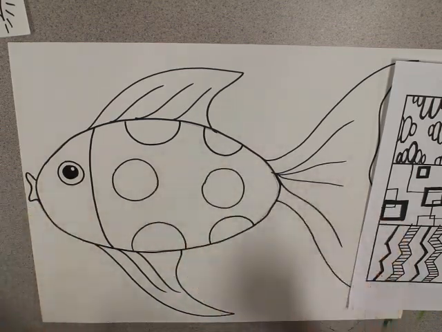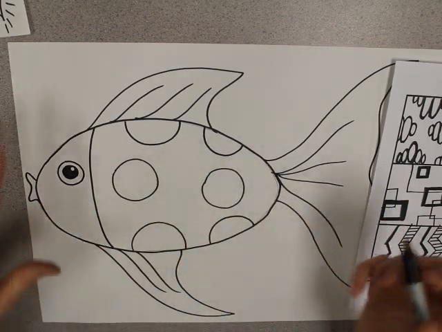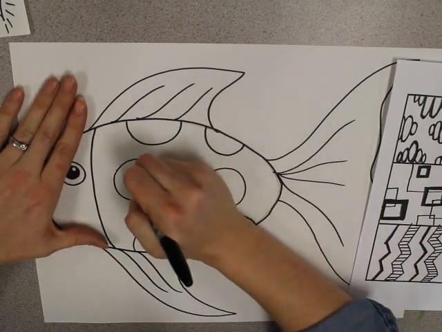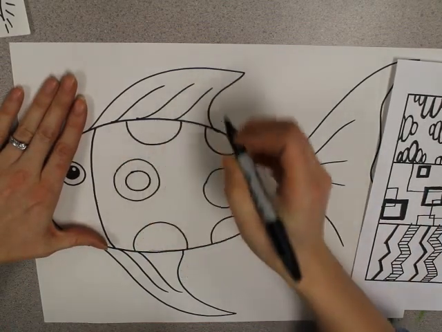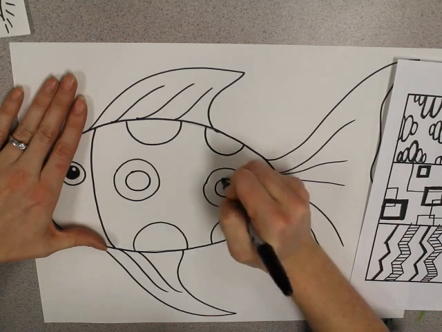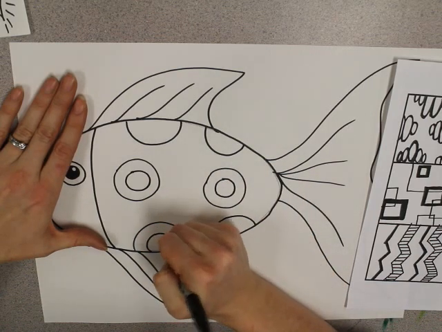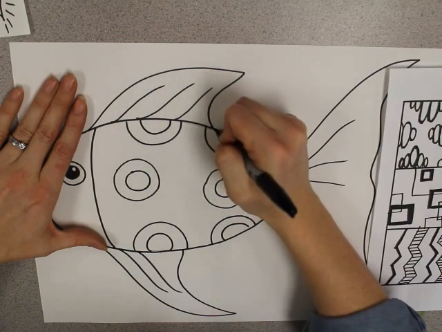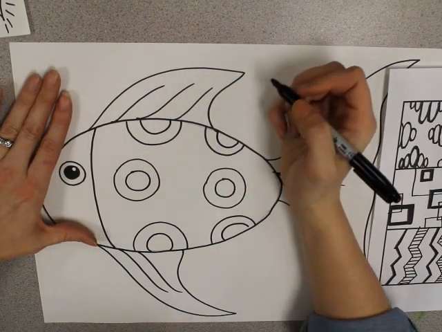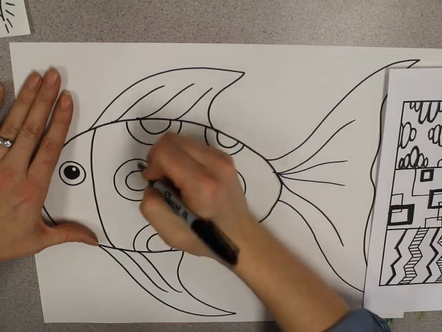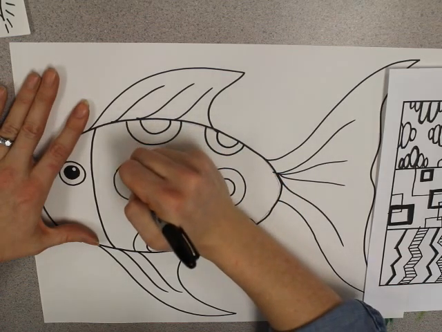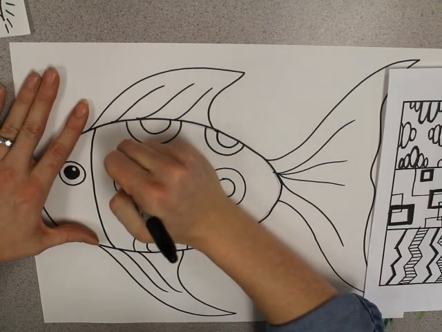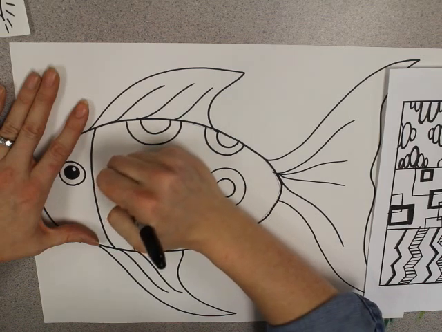That's not enough black. I got to balance it out to make that high contrast. So maybe I'll put a smaller circle inside. Adding more lines. Maybe I will fill in this area with lines.